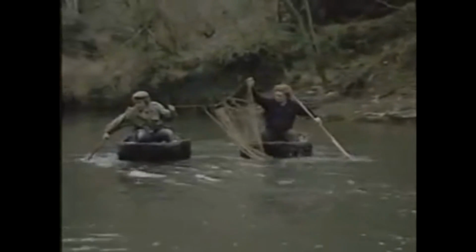Well, the net we use, you see, has got rings across the top and a rope going through them. So when a fish hits the back of the net, we just close the net, pull the rope and it closes and the fish is in the bag then.